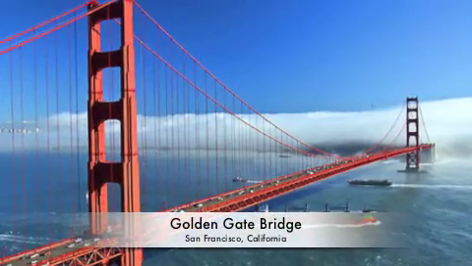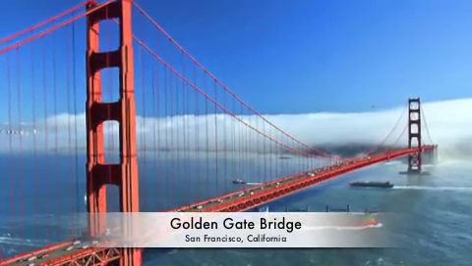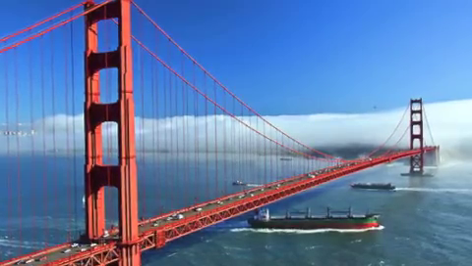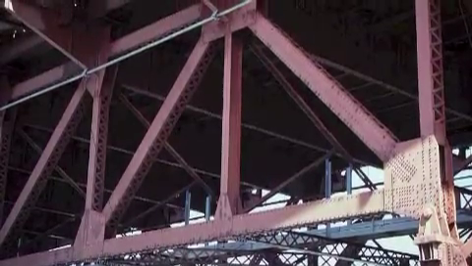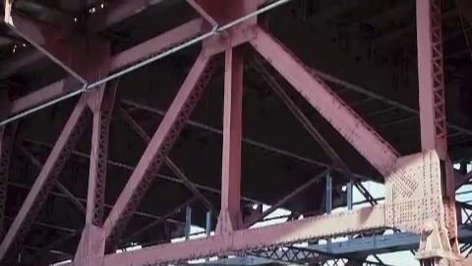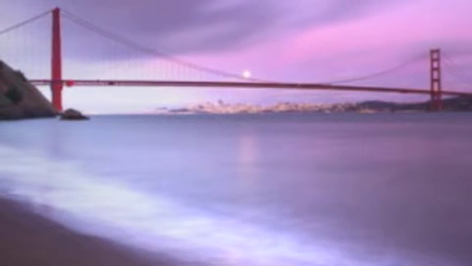Now we will be traveling to the Golden Gate Bridge in San Francisco, California. The two triangles that make a square add up to 90 degrees, which makes them complementary angles. The column and the roadway intersect to form perpendicular lines. The whole bridge is a line segment.